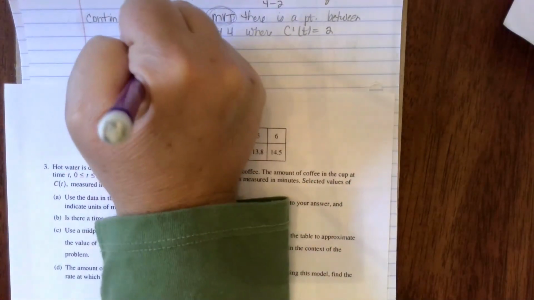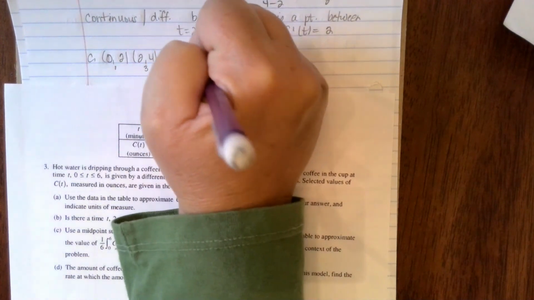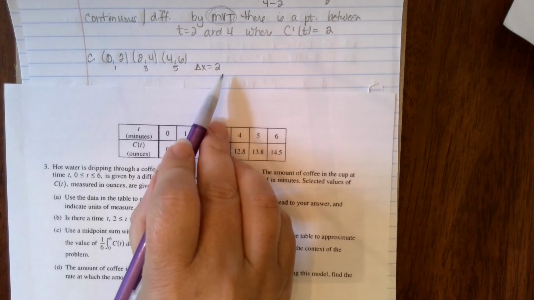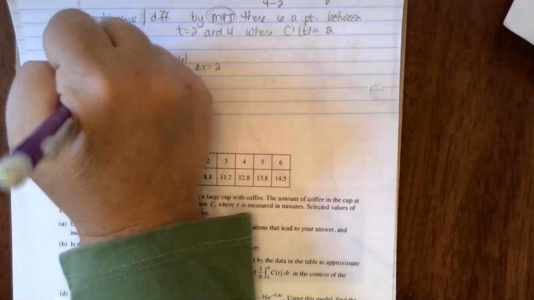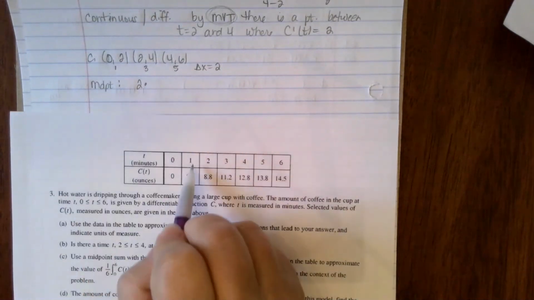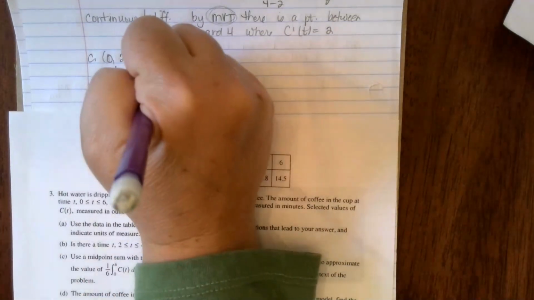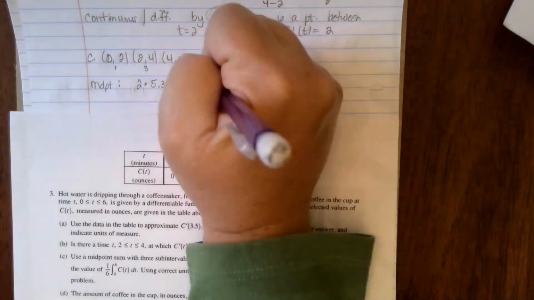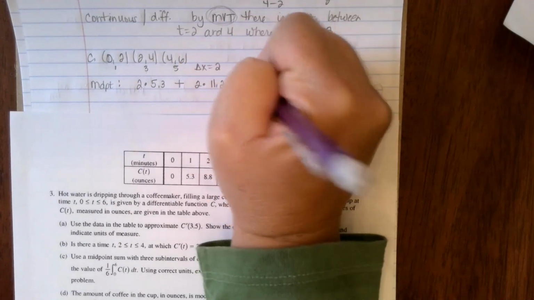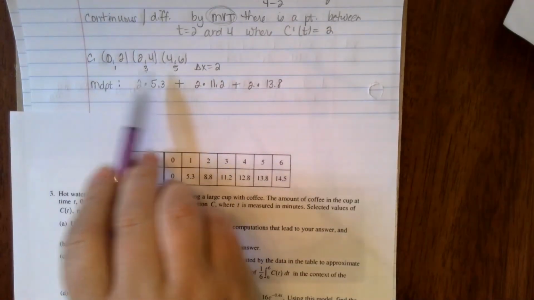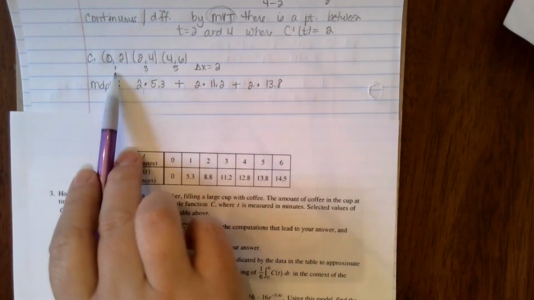Midpoint. Your middle is 1, 3, and 5. Your change of x is equal to 2. From 1 to 3 to 5, your distance is 2. So, midpoint formula. You want to always multiply by 2 and you want the y value of the 1, which is 5.3, plus 2 times the y value of the 3, which is 11.2, plus 2 times the y value of 5, which is 13.8. Okay? Now, 1, 3, and 5, those aren't the distances, those are the midpoints.